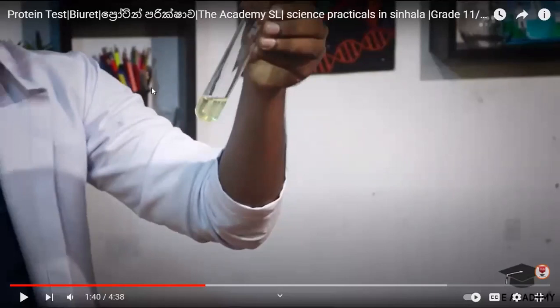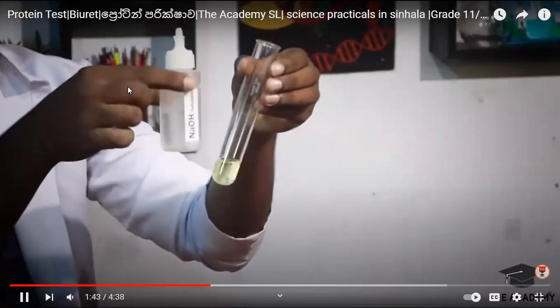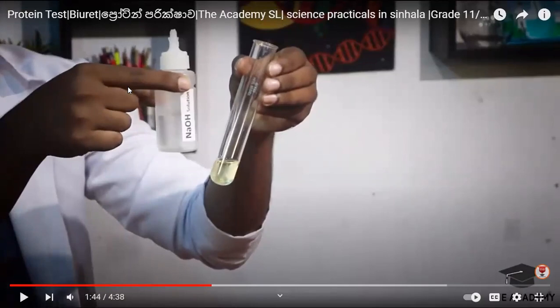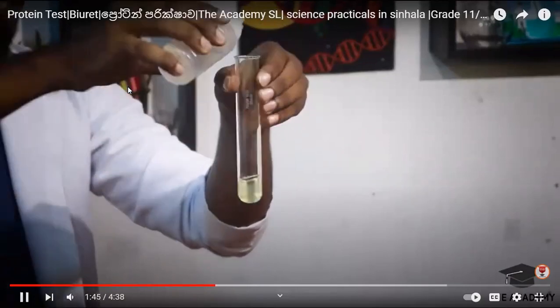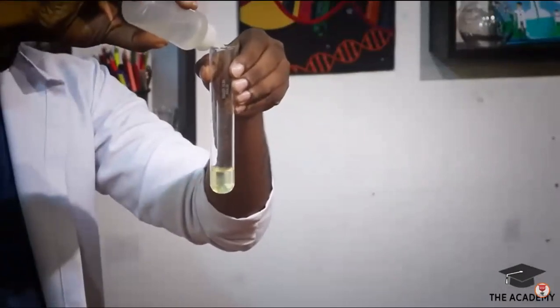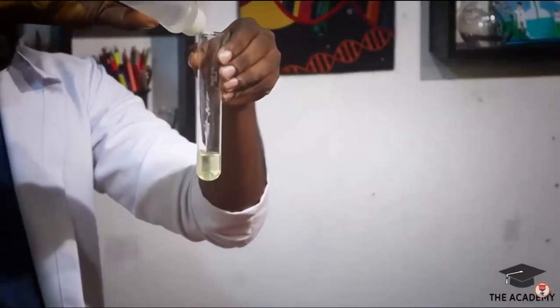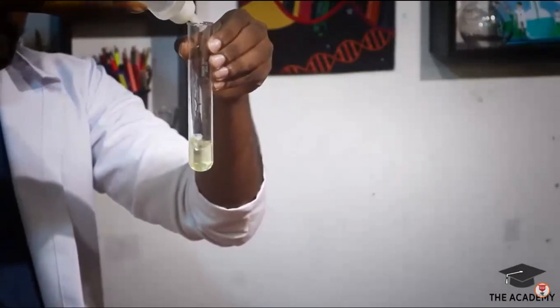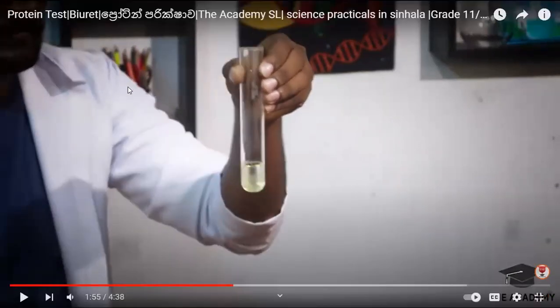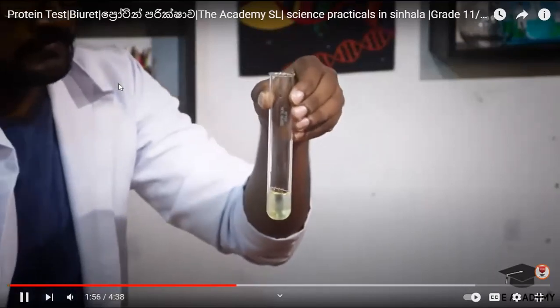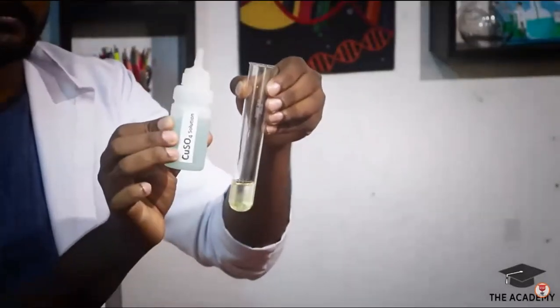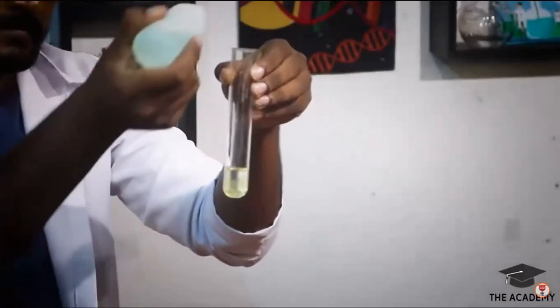It is egg white. What is it? Egg white. That is sodium hydroxide. So first you are adding sodium hydroxide. Now copper sulfate solution, few drops.